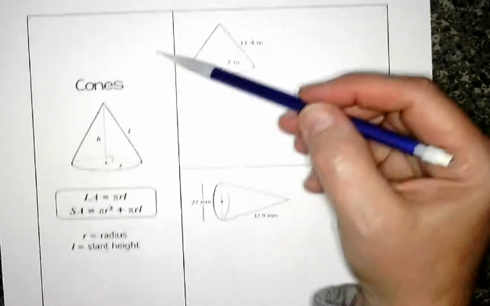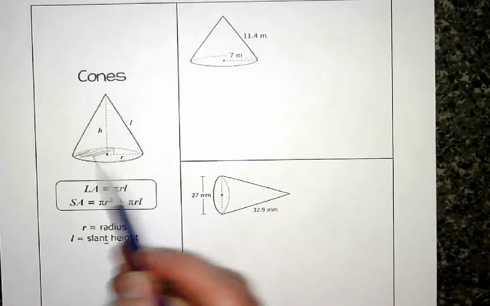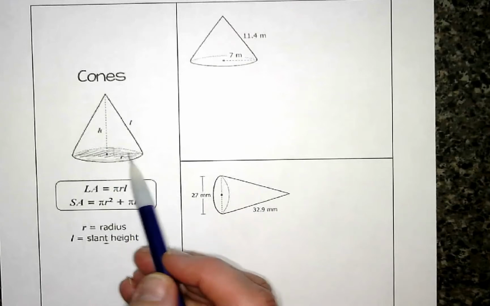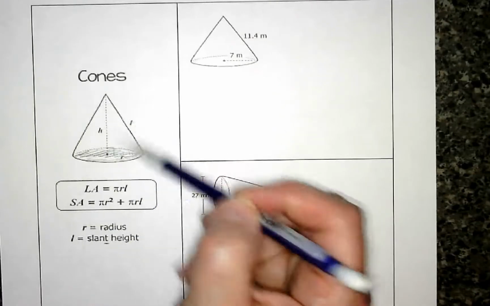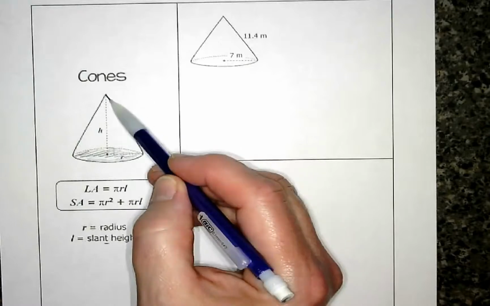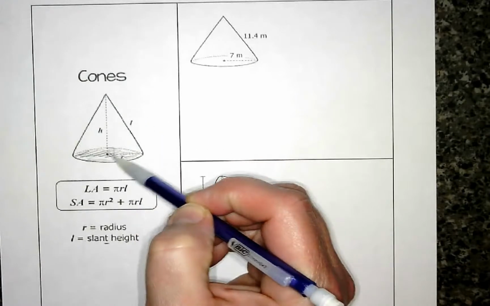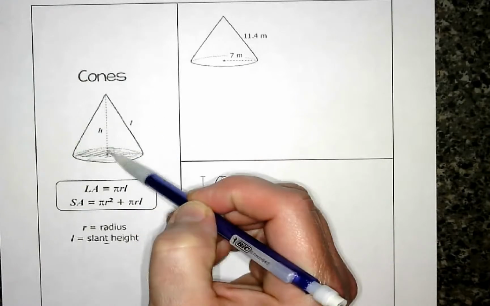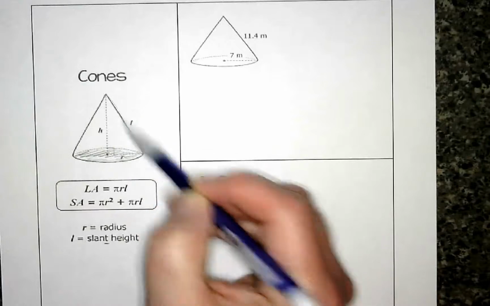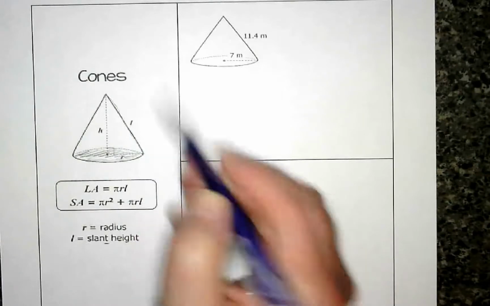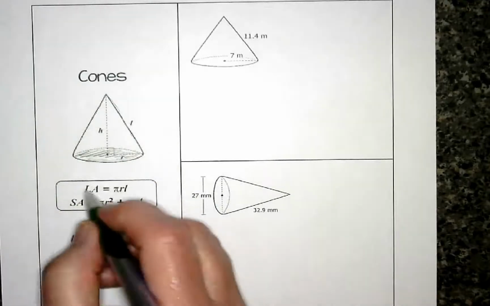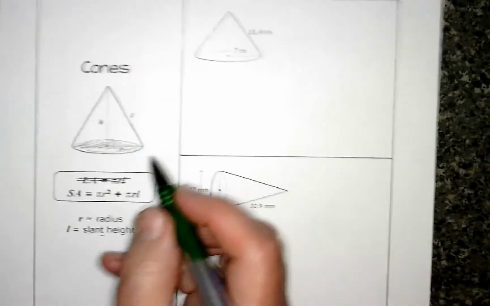So when we look at cones, remember the base of a cone is a circle. So of course we're going to have a radius of that circle. The sides are kind of the circular that comes up to this one point. The distance straight down to the center of that circle is the height. And then the distance sliding down the outside, when I slide down that slant height, this is going to be my L.